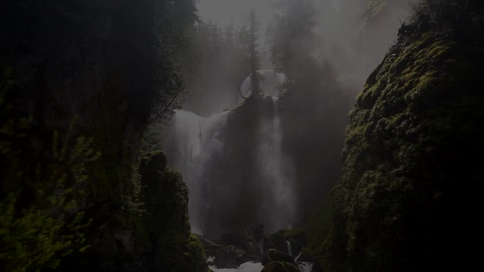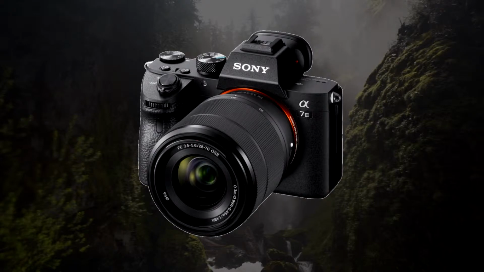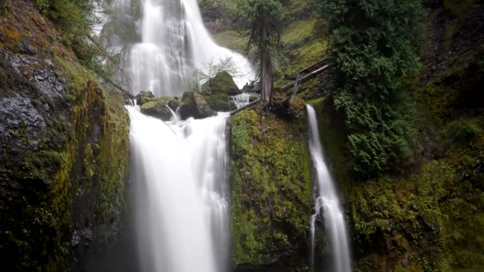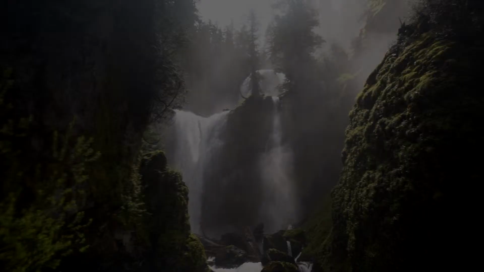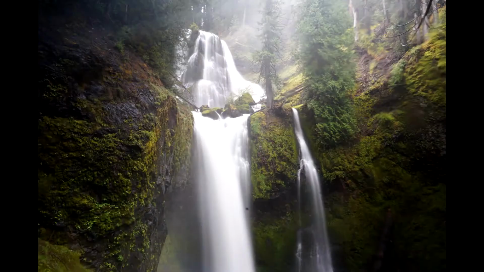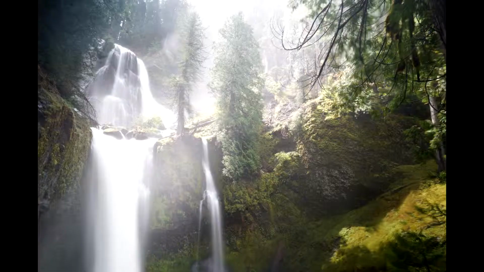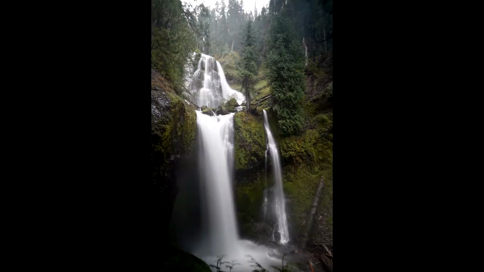A couple days ago, I got myself a variable ND filter for my mirrorless Sony a7 III. With this, you can shoot continuous waterfalls with ease. But I'd never done it before, and my friend Mark has done a lot with landscape photography. So he offered to show me how to do it. With already some knowledge of the basics, I went out just to see what I could get, and the result was a lot better than I expected.